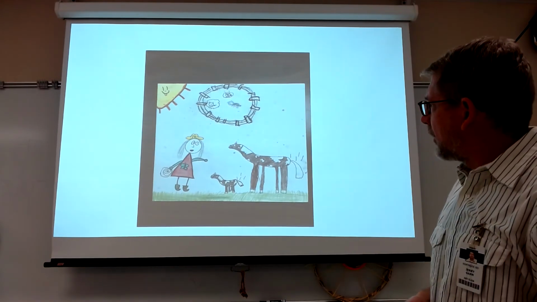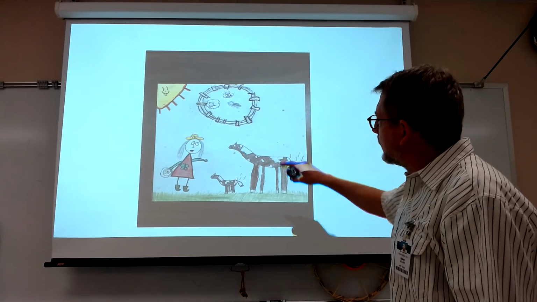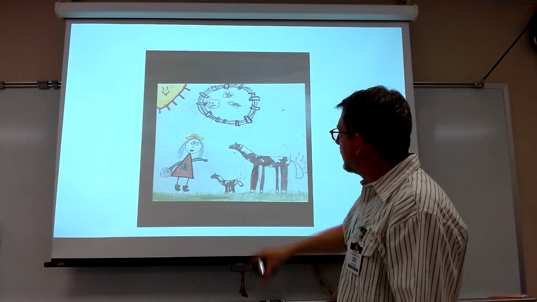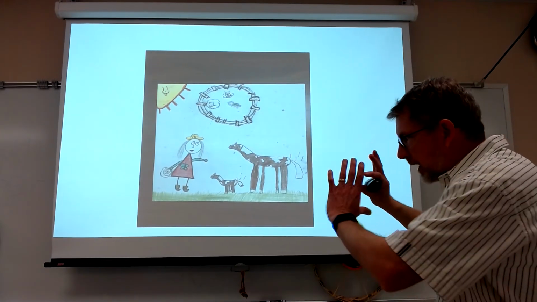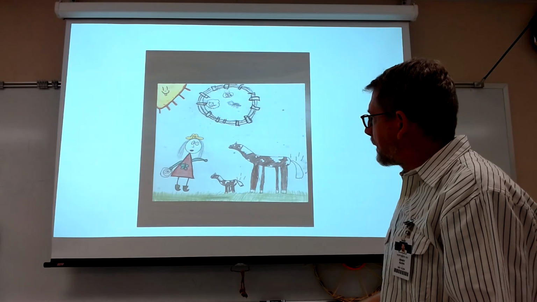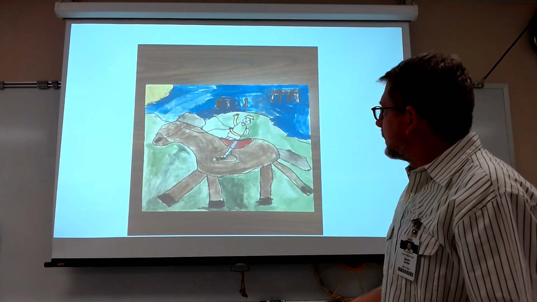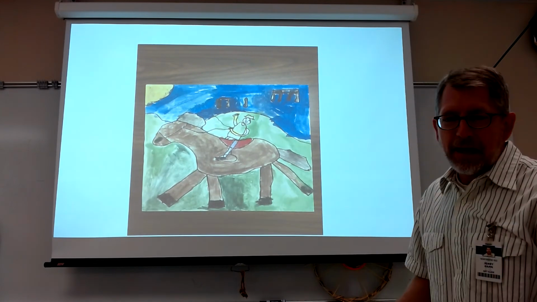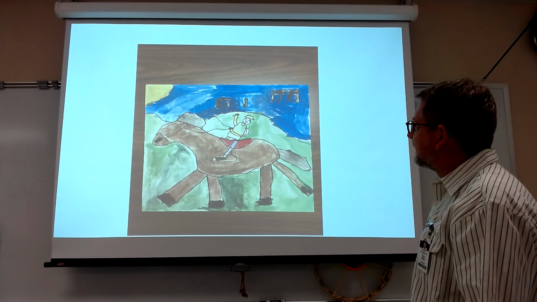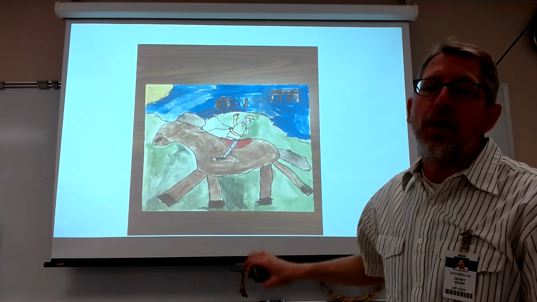Here's another little girl's artwork. She did a couple of horses, and I really like the way she drew this. Looks like a little pig pen or something, but it's like you're looking at it from the top, which is pretty interesting. And then the last one here, look at the size of that horse he's riding. That's a big horse this guy's riding. And this person did a nice job of coloring and painting all of the background.